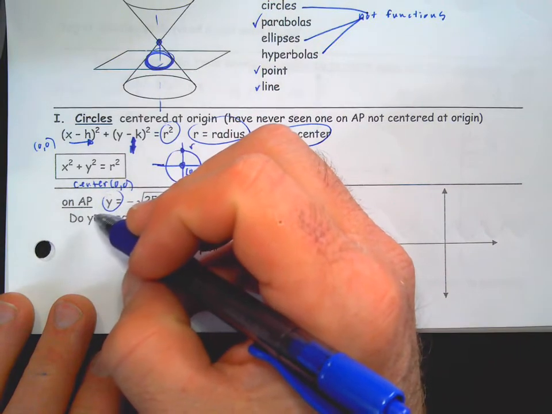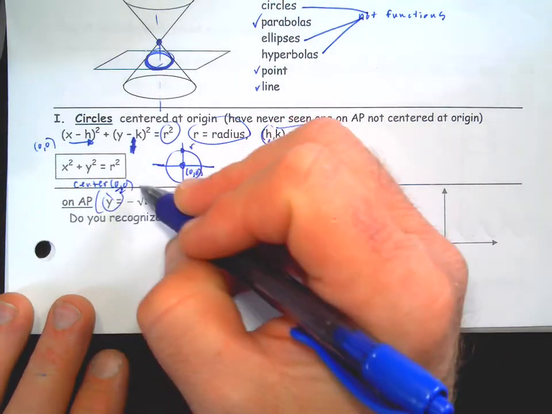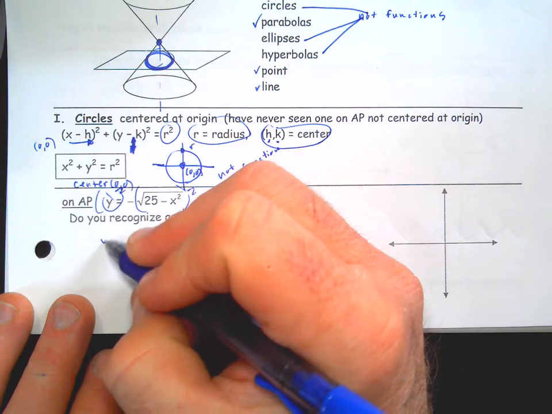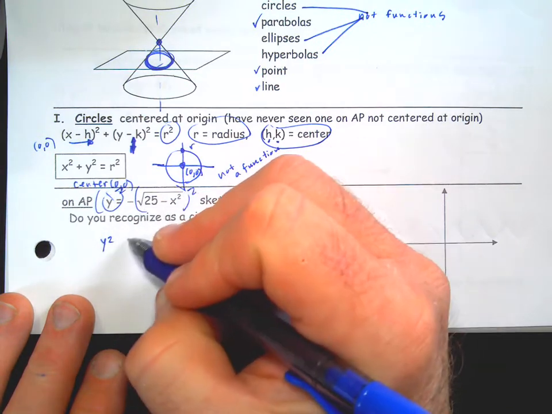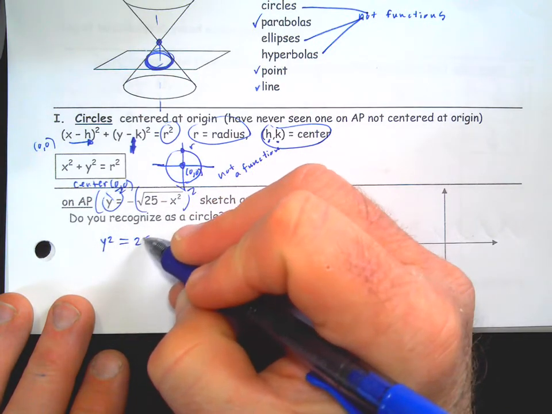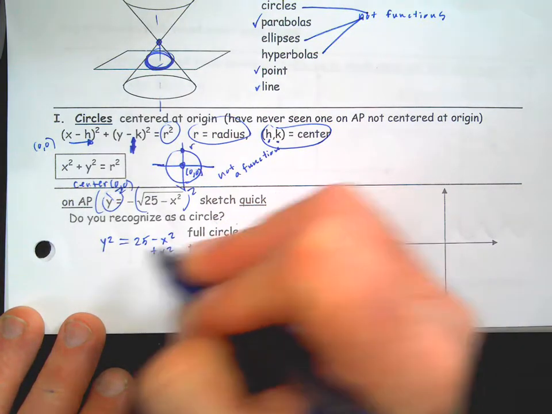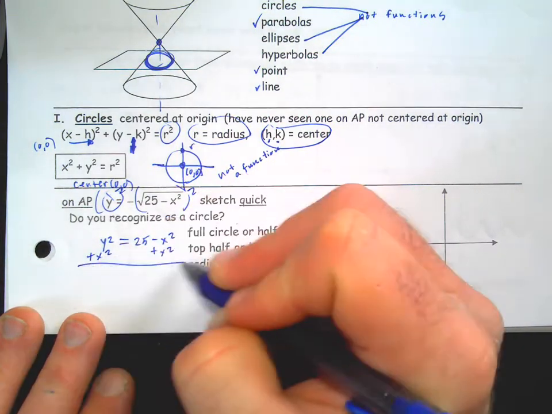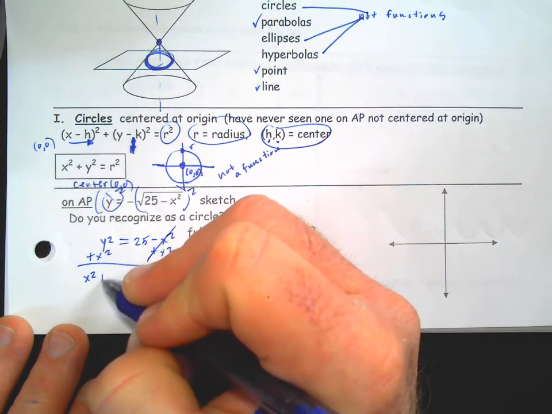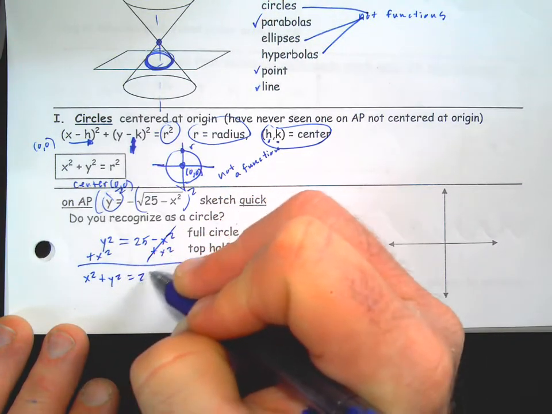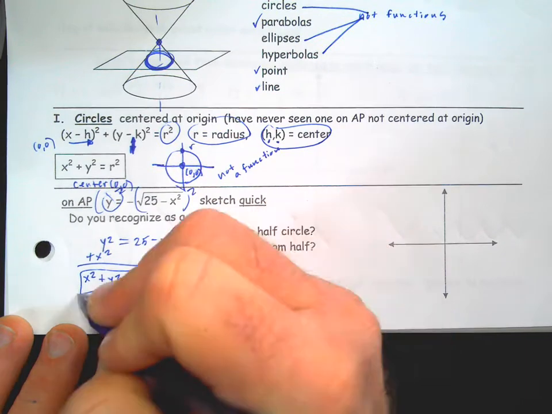So we would square both sides. You get y squared, and the negative gets squared and goes away, and then you get 25 minus x squared, and then you add x squared to both sides. And so then we have x squared plus y squared equals 25, and that looks a little more familiar, right?